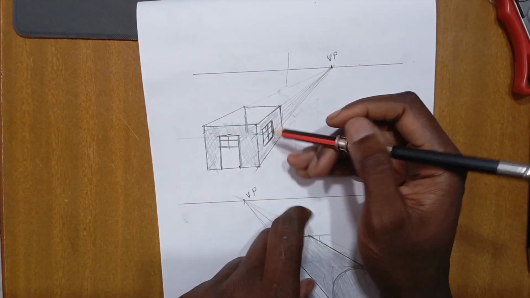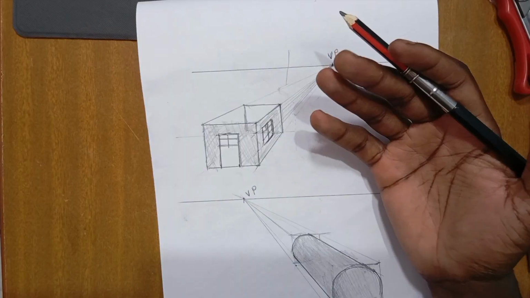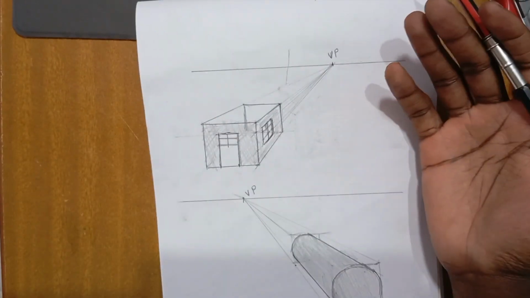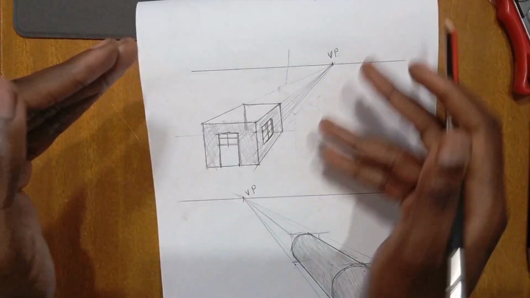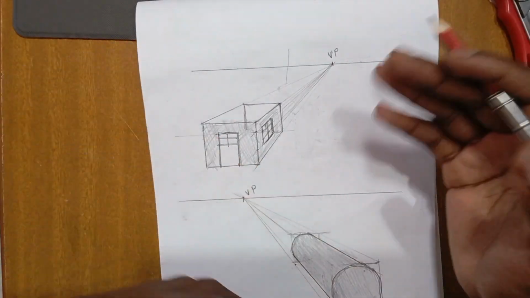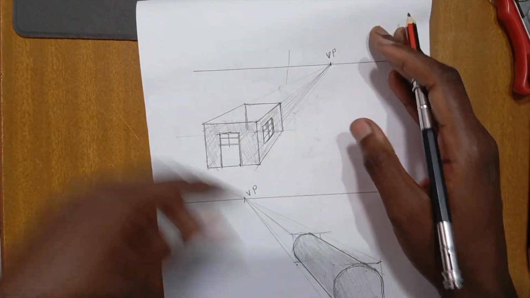Now, how perspective works, it says that the closer the object, the bigger it is, and the farther the object, the smaller it is. The details go as they diminish, either in size or in details.